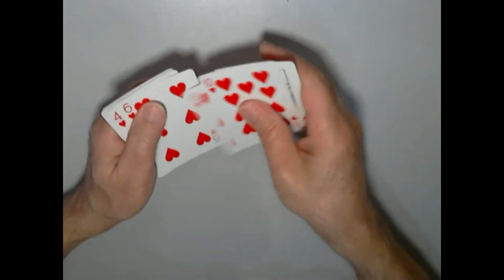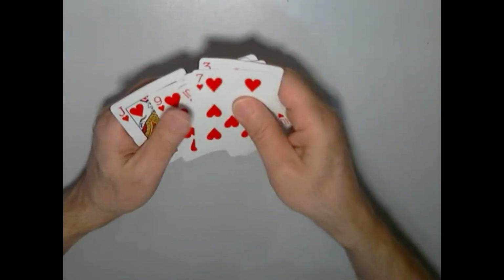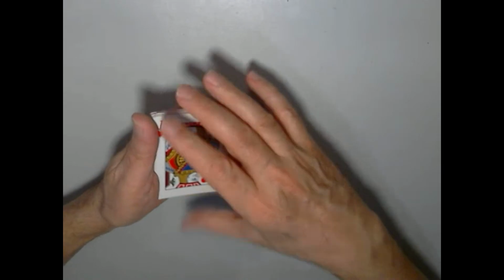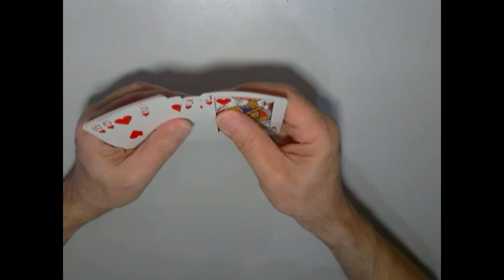So we call this an under-over shuffle. Under, over, under, over, under, over, under, and so on. So that's the definition of what I've called an under-over shuffle.